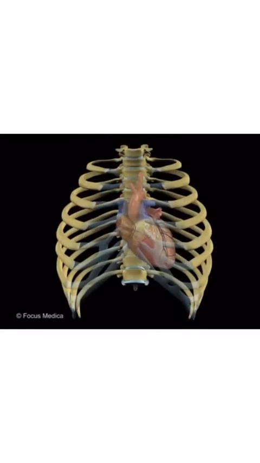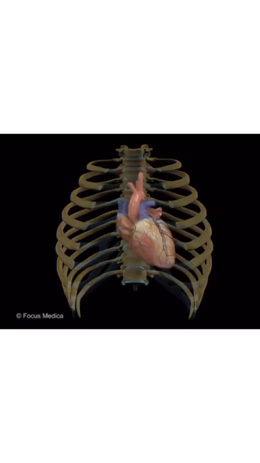The anterior surface of the heart is also called the sternocostal surface. It is right behind the sternum and the upper costal cartilages. It is formed mainly by the right atrium and the right ventricle. To its left, one-third is the left atrium and left ventricle.